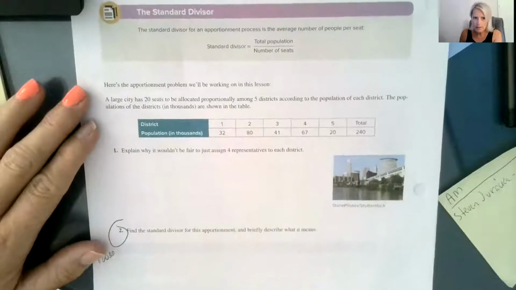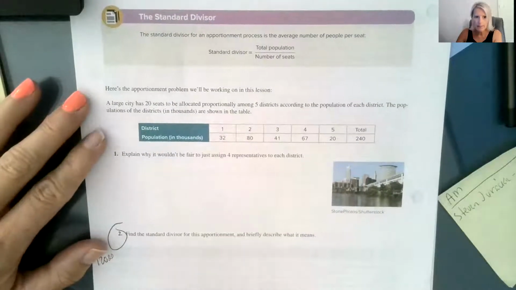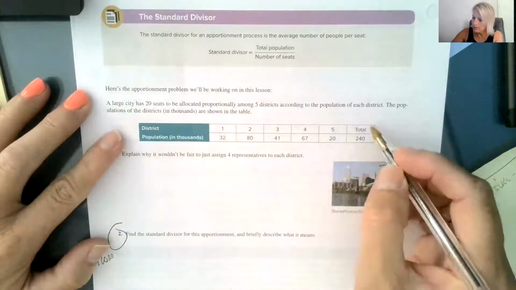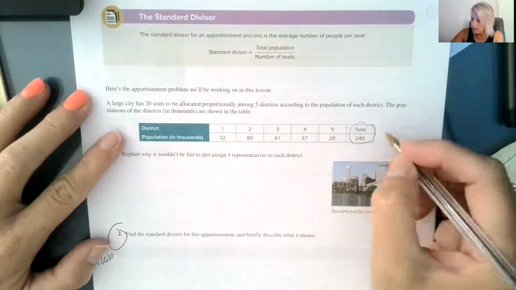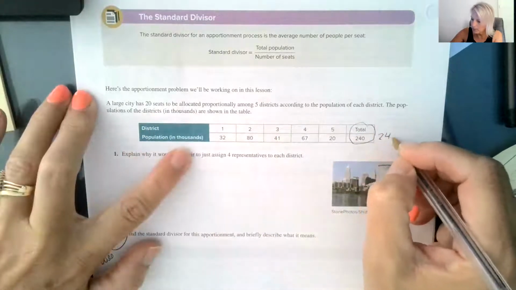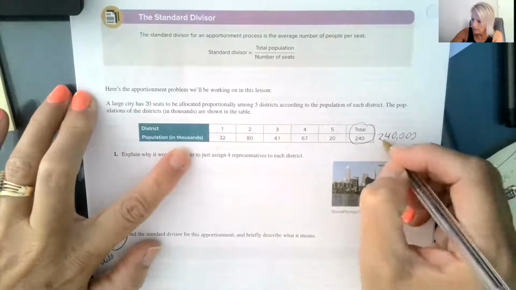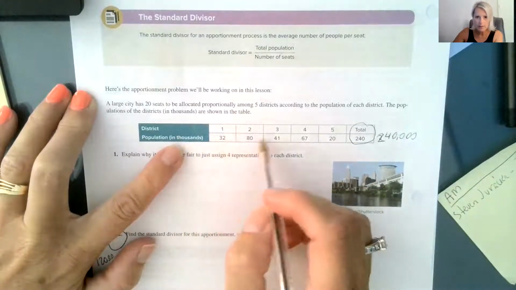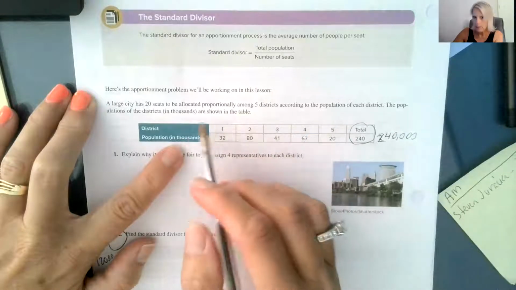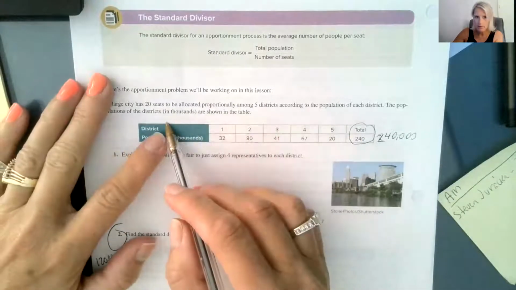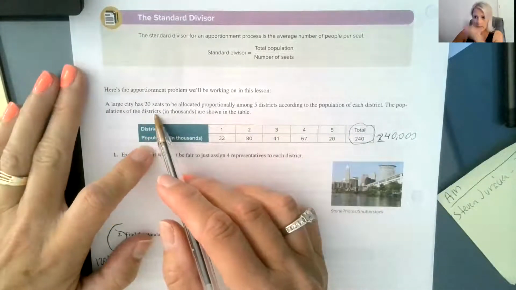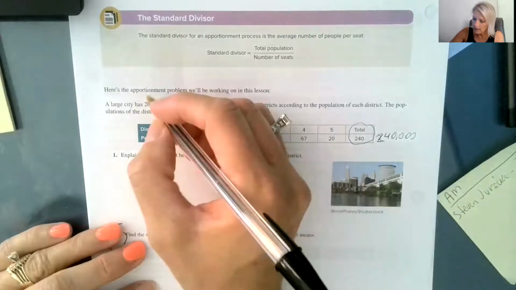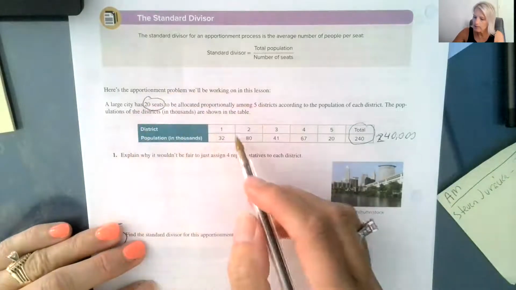So the one we're going to work around today, it's one big example, and it's all about this large city. They have a total population here of 240, and it's in thousands. So we're going to remember that it's 240,000 people in their city. And we're breaking the city into different parts, or neighborhoods, you might think of it as, but we are calling them districts. And each district is going to get some of these 20 seats. So it says here, we're allocating 20 seats amongst these 5 districts.